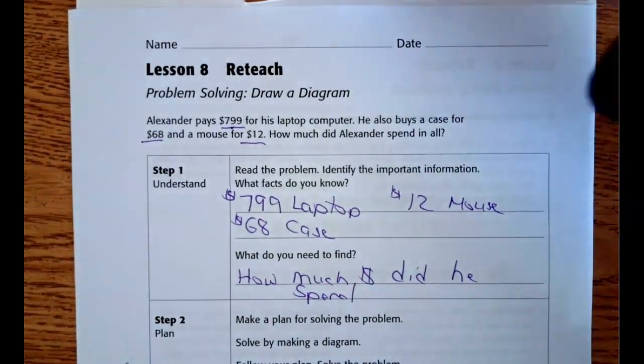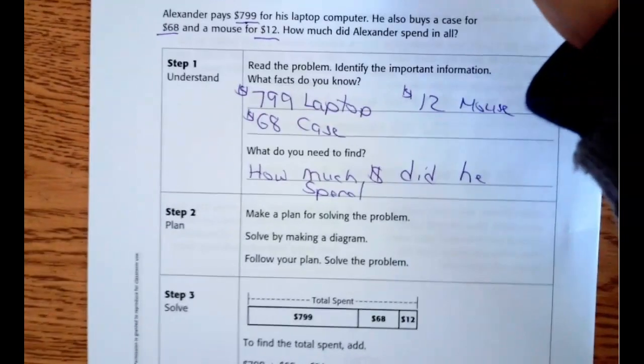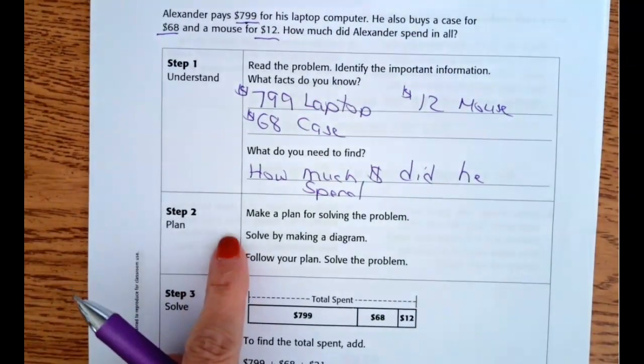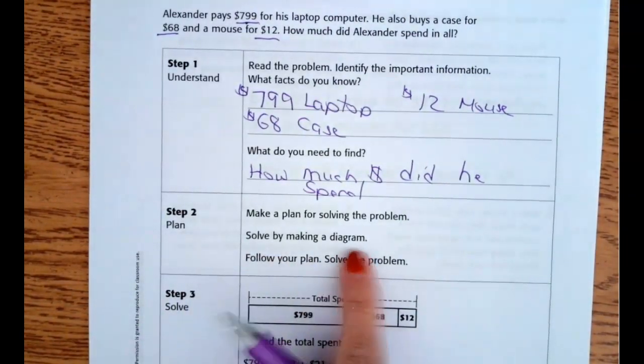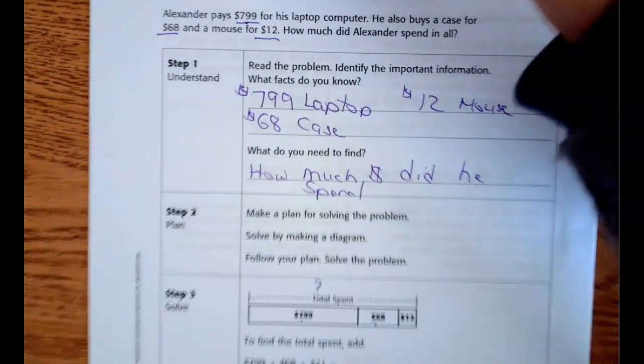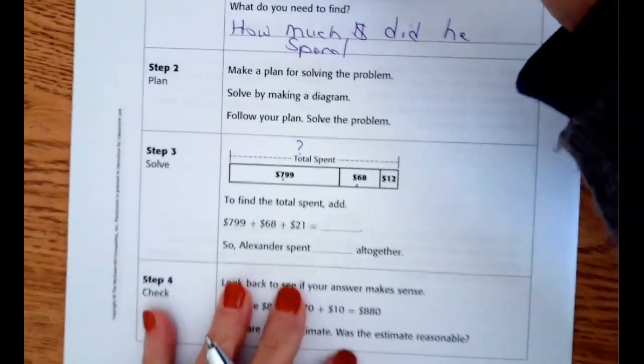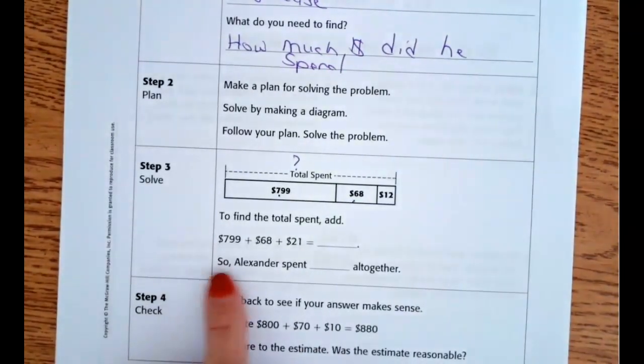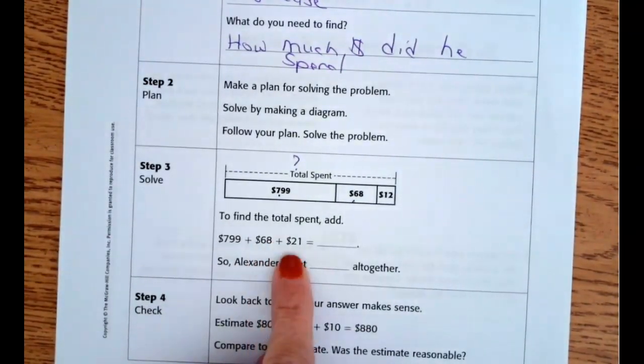Okay, so we know in class we talked about making a plan for solving the problem. We talked about making a diagram, and we followed the plan. So in this case, we would draw a diagram. Now, this diagram, we're breaking it up into 3 parts. This is the laptop, this is the case, this is the mouse. This is what we don't know, and that's what we need to find out. So to find the answer, we need to add $799 plus 68 plus 12.